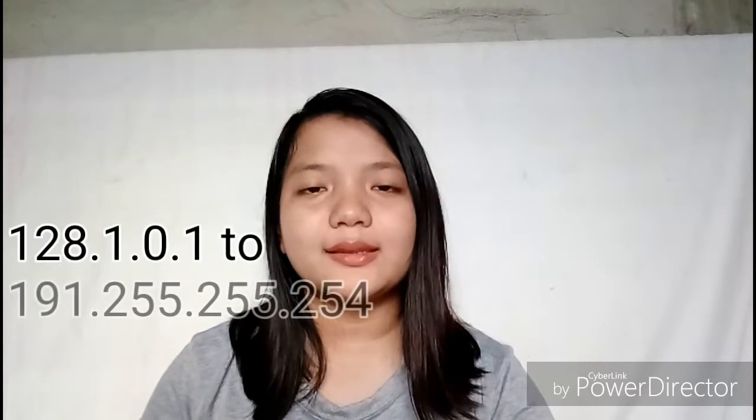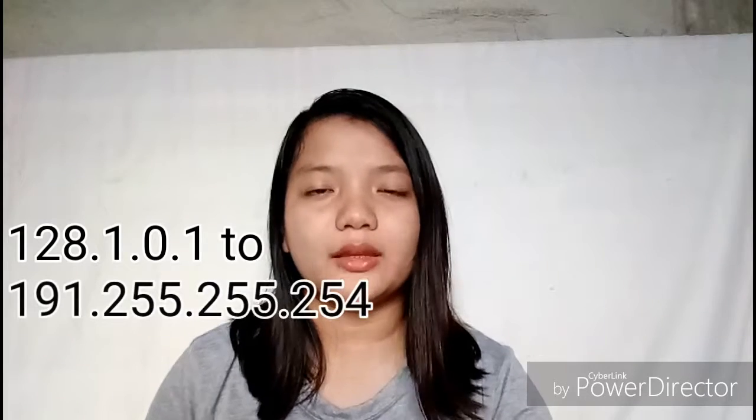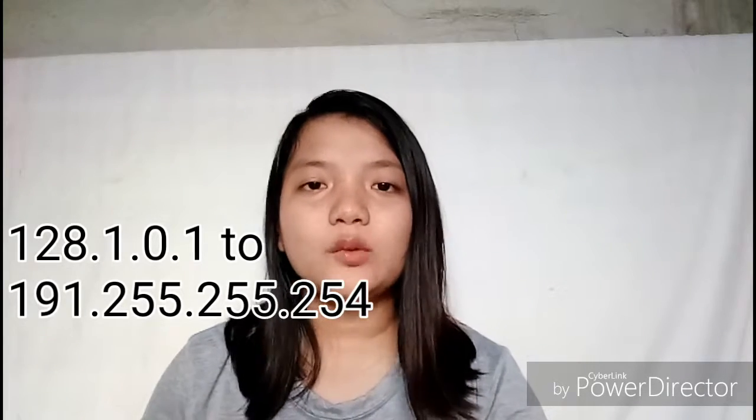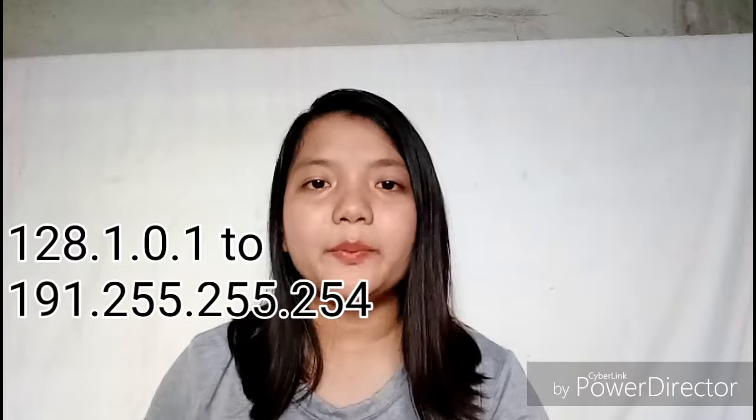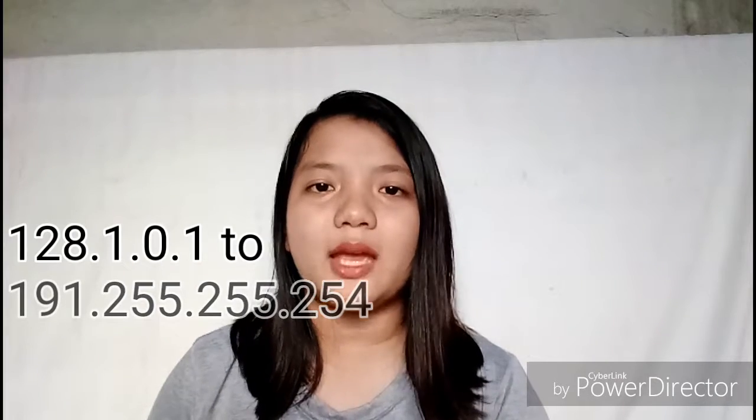The second class is class B. The address range is 128.1.0.1 to 191.255.255.254, and it supports medium-sized networks.